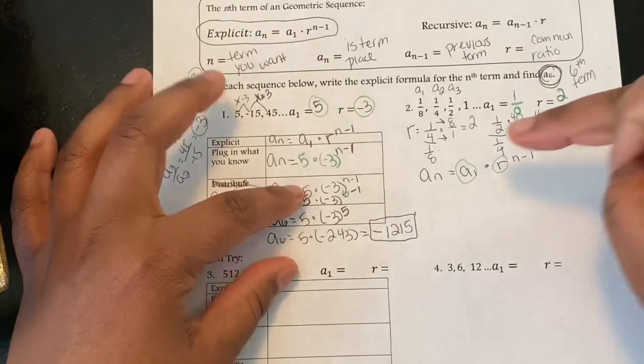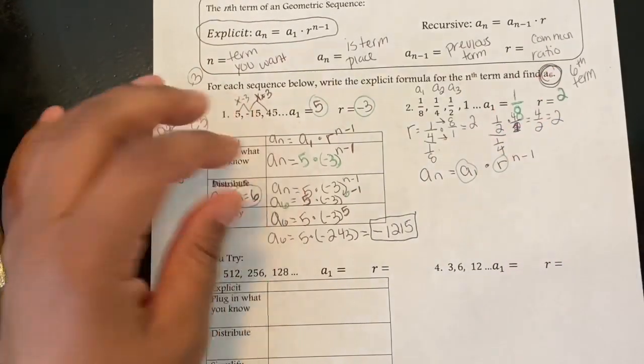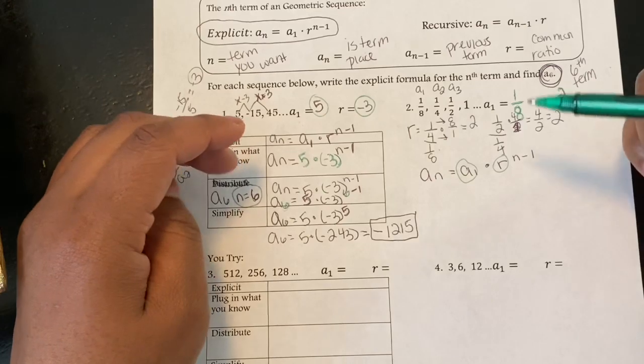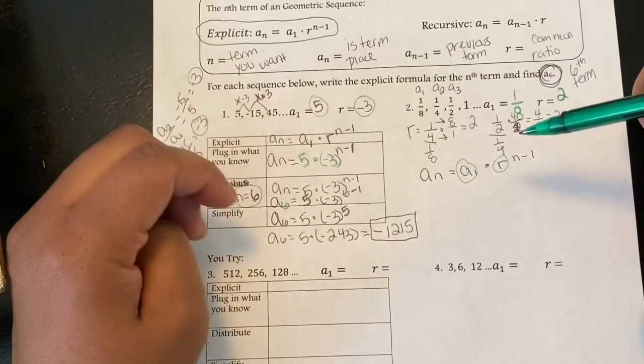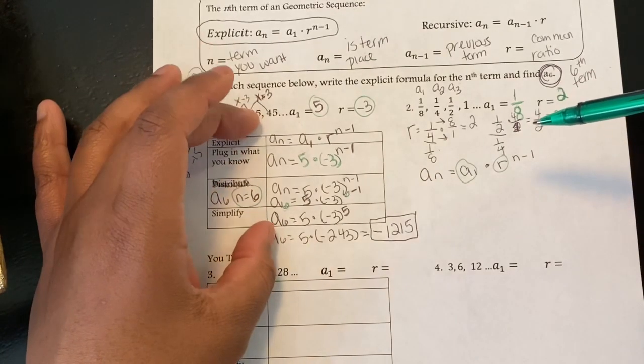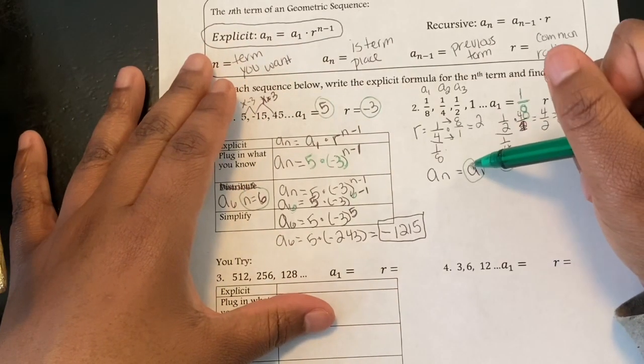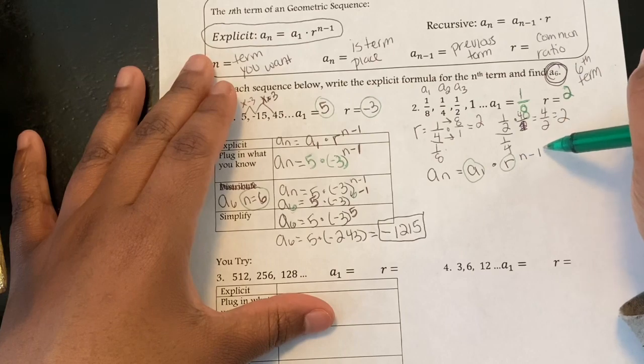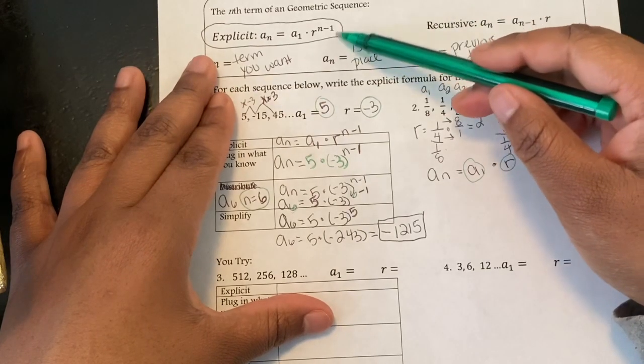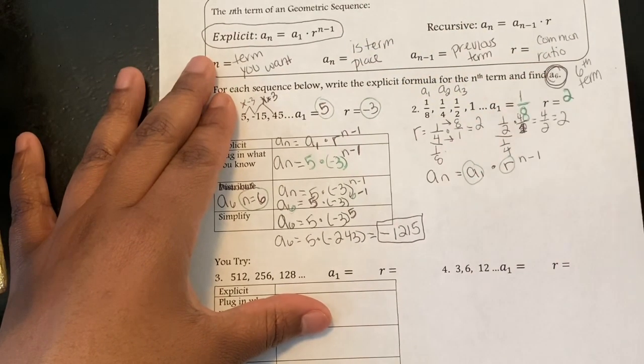And the reason I don't have this graphic organizer over here, guys, is because I want you to get in the habit of knowing what steps to do. You might not always have this graphic organizer. So now I have a sub n equals a sub 1 times r raised to the n minus 1 power. I will always give you the explicit formula. You have to know what to plug in.